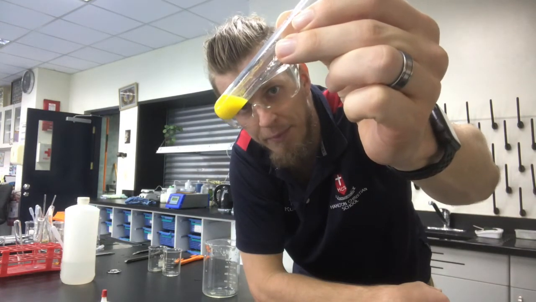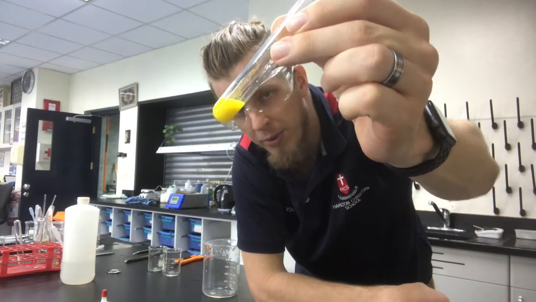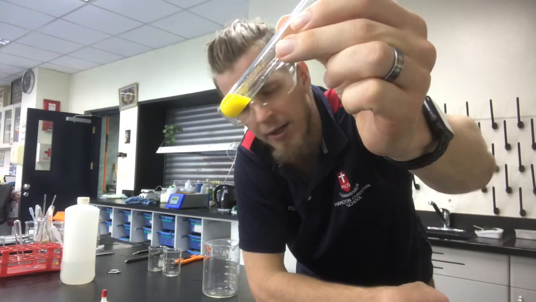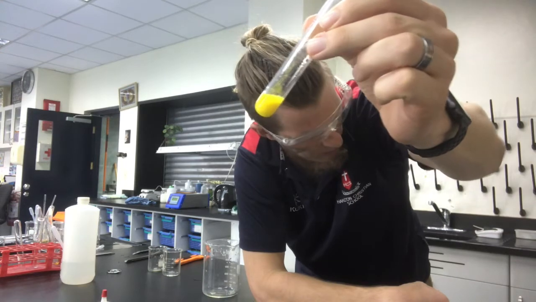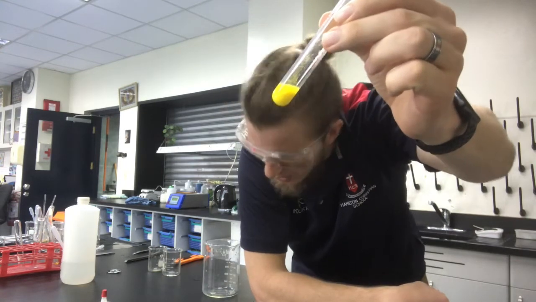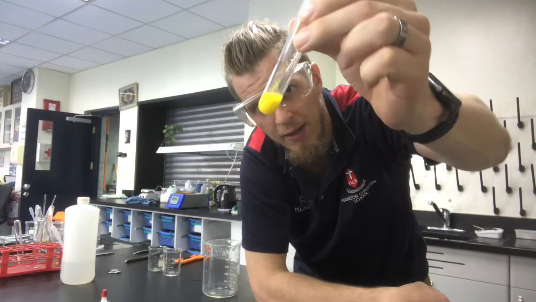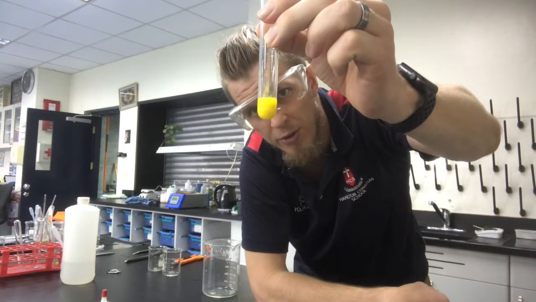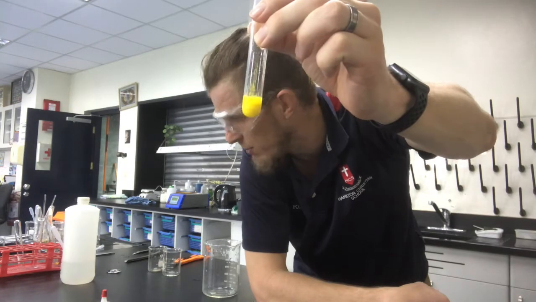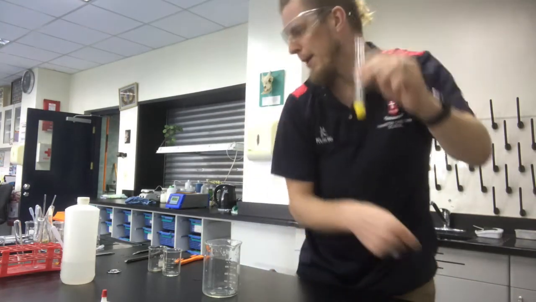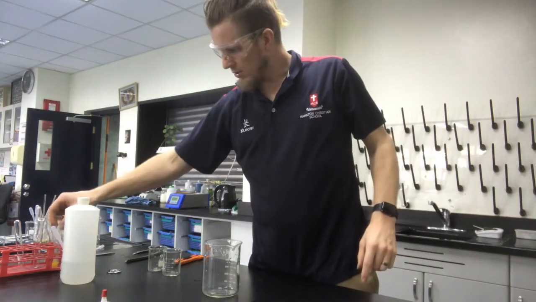That bright yellow precipitate is lead iodide. The potassium nitrate will still be floating around in the solution, and the precipitate is starting to settle out, but we'll have a look at that later.